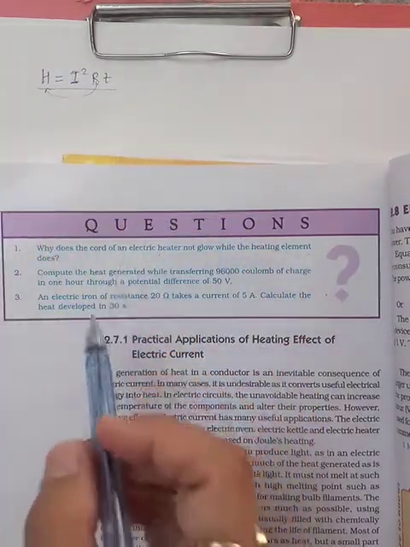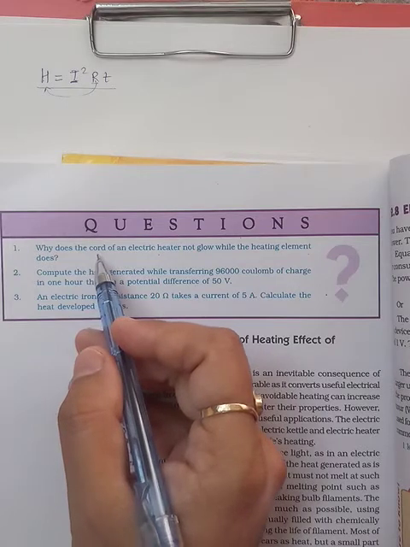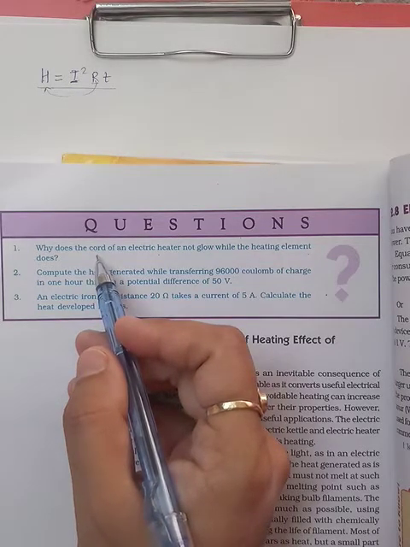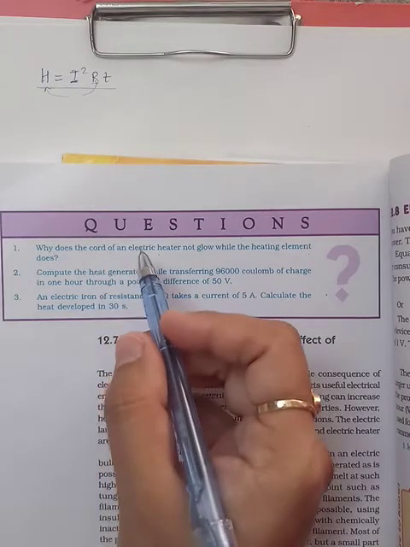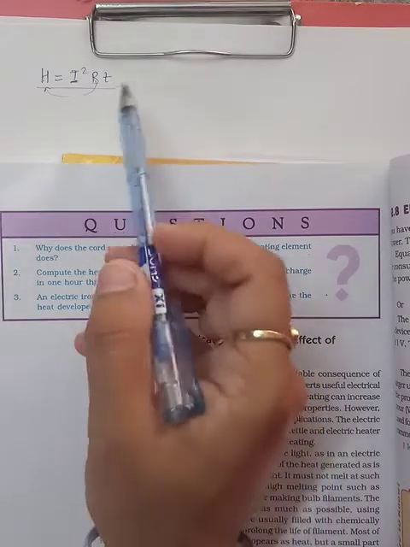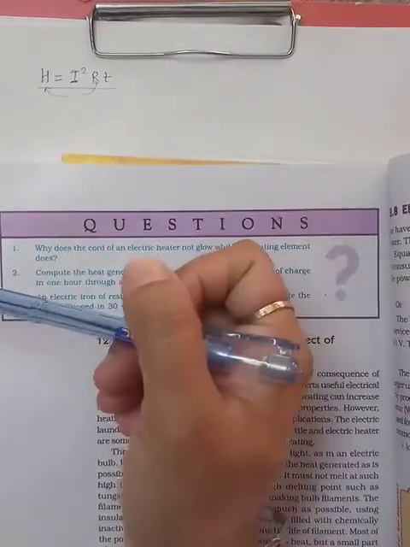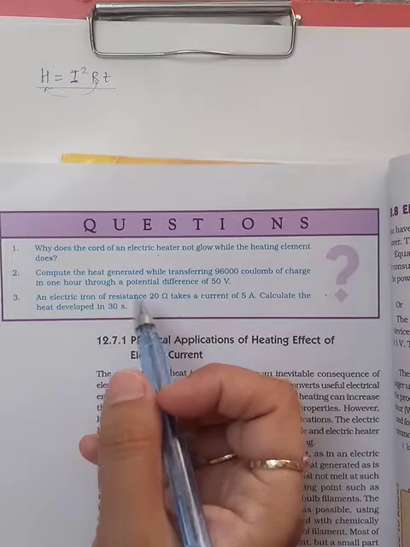On the other hand, what about the cord? The cord does not have large resistance because it is simple copper wire we are using in our domestic circuits, and it has negligible resistance. If it has negligible resistance, the heat produced will be very less, so that it may not melt. Okay.